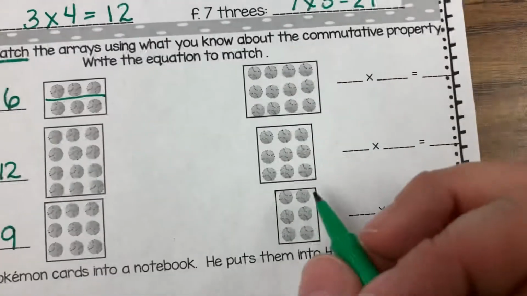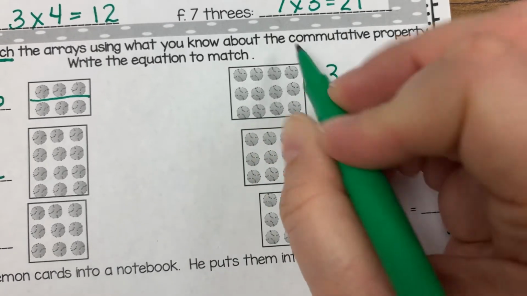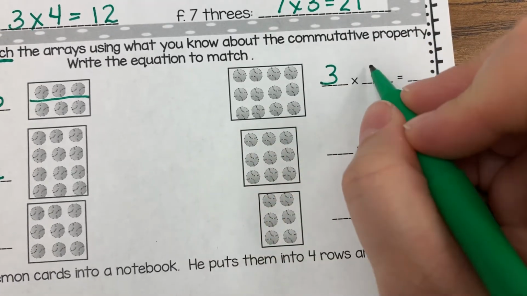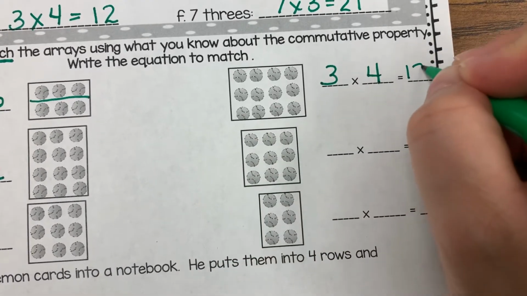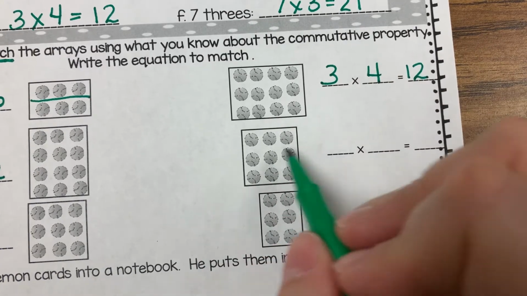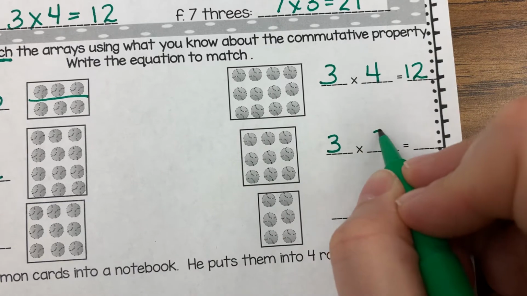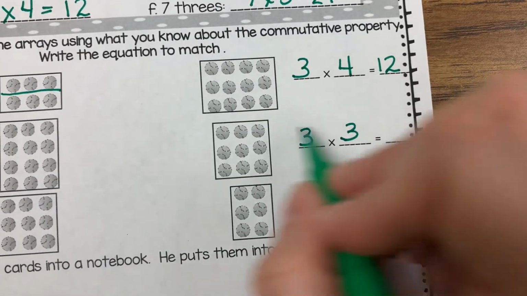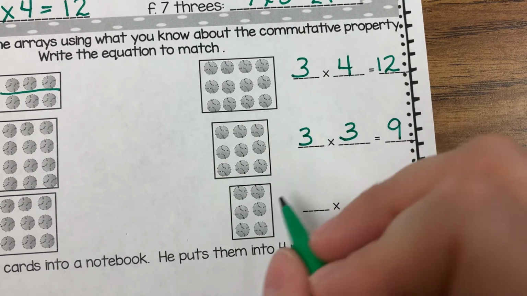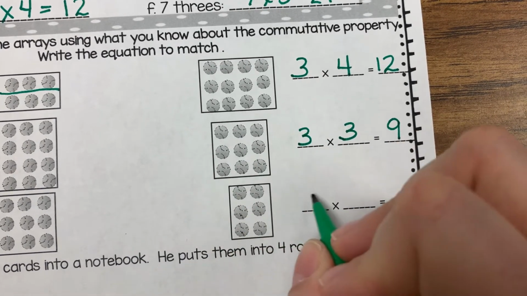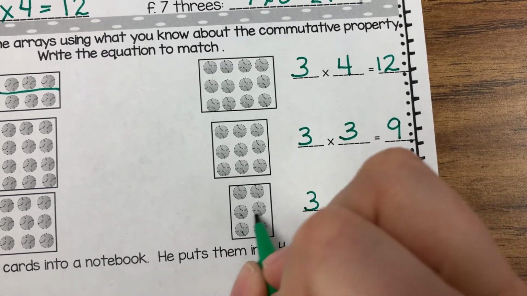So let's come back over here. Remember, we're going to start with how many rows? How many rows? 1, 2, 3 rows. How many are in each row? 1, 2, 3, 4. 4, 8, 12. How many rows? 1, 2, 3 rows. How many in each row? 1, 2, 3. And how many total? 3, 6, 9. How many rows? 1, 2, 3. How many in each row? 1, 2. 2, 4, 6.